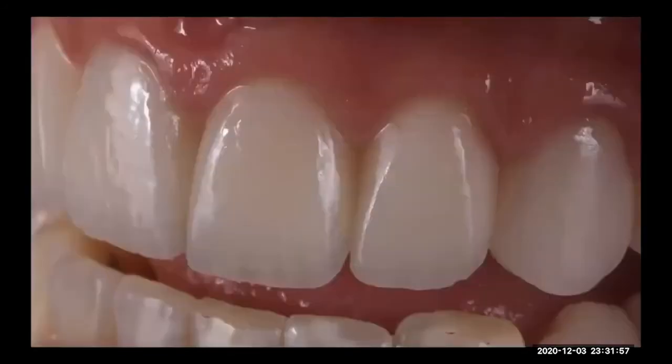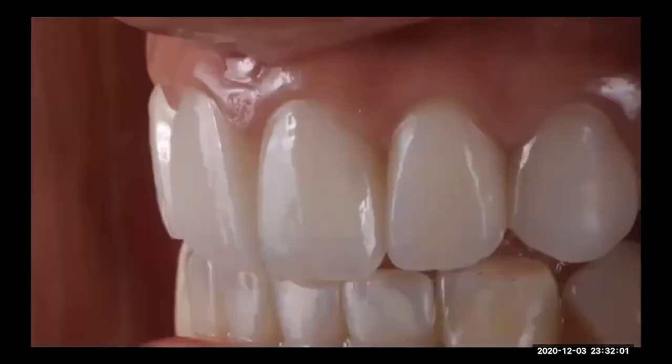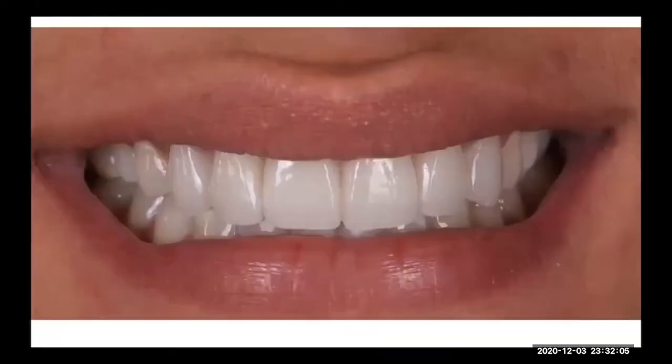So this is the case 6 months later. We can see here the texture, all the anatomy. It's something soft. It's something that breaks the incisal edge and makes everything non-monolithic. It creates the 3D effect.